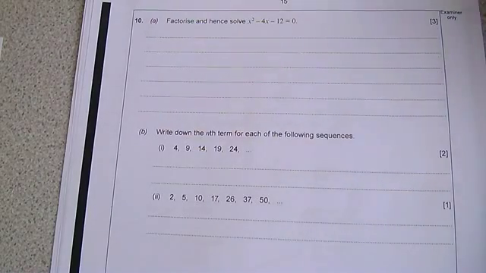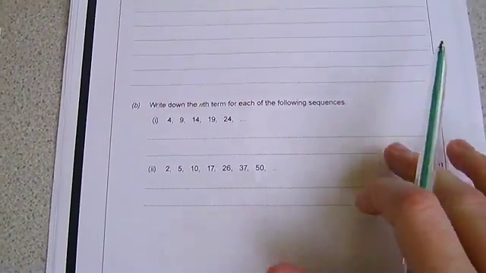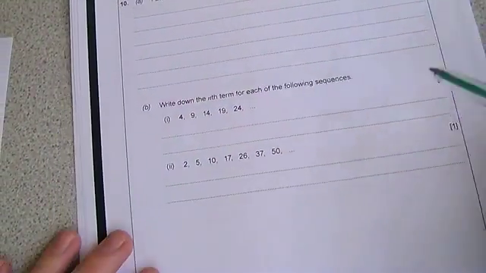Okay, and so from question 10, I'm going to go and do part B straight away, just because I think we can pick those marks up really quickly, or at least I'm hoping so. This one's definitely harder, but we'll come back to that, okay?